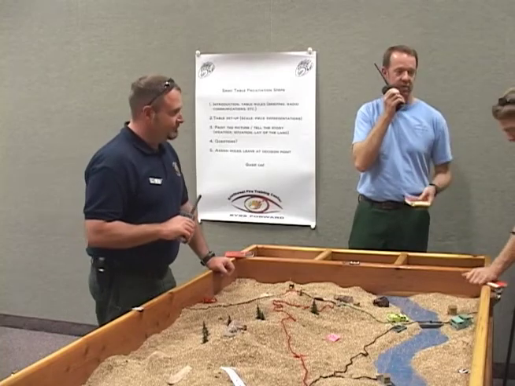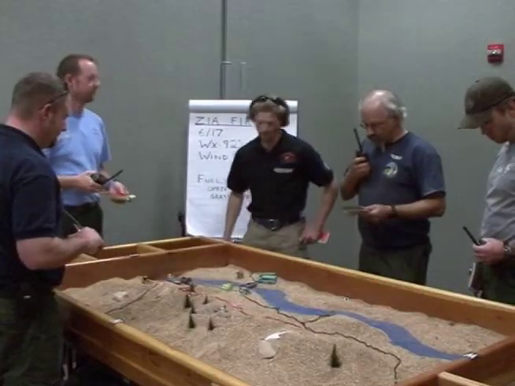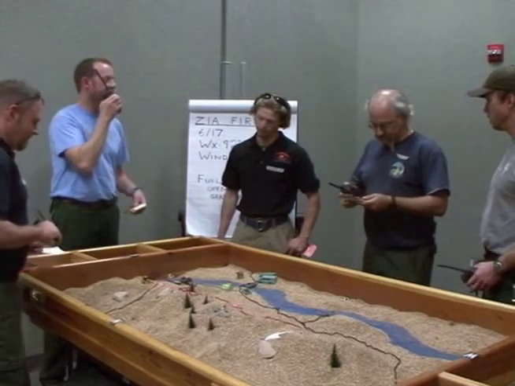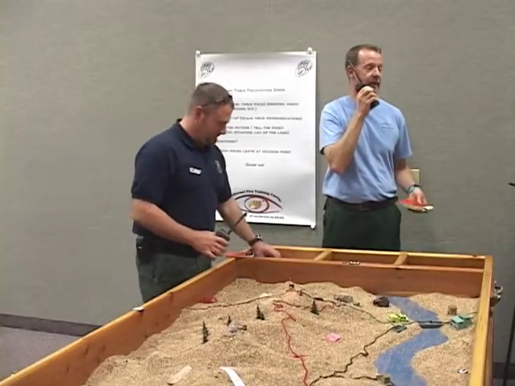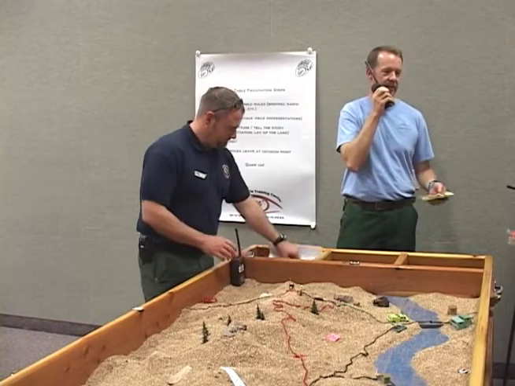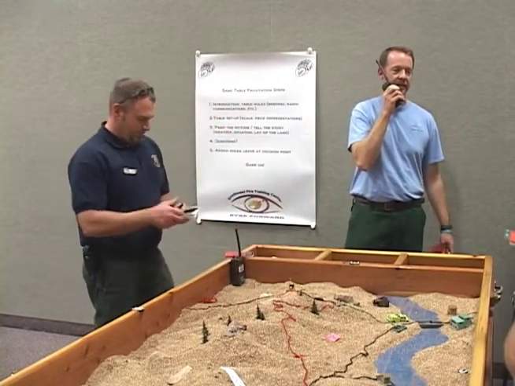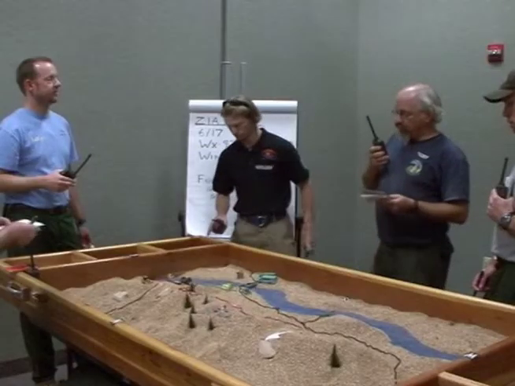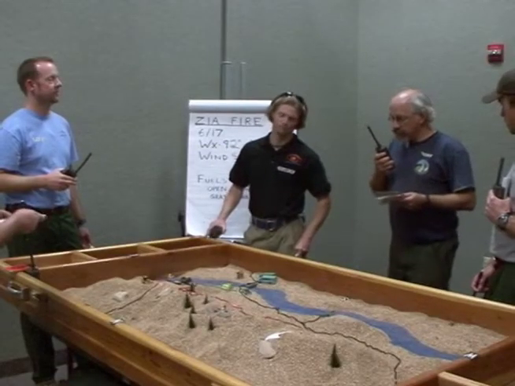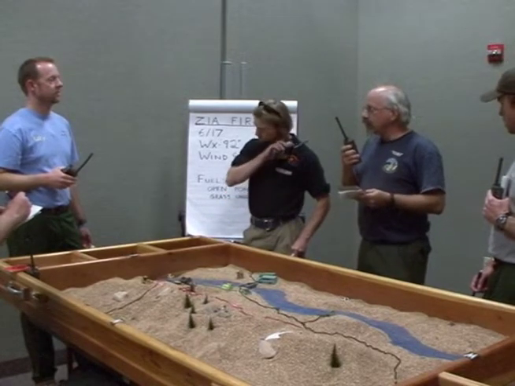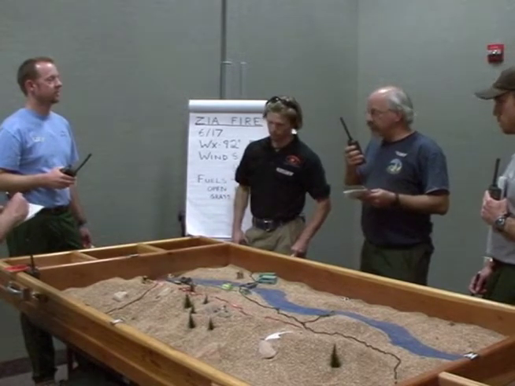Crew 2, Division Bravo. Division Bravo, Crew 2, go ahead. Hey, good morning. I'm going to be your division out here today. Just trying to find out, I've got another crew here with me. I've also got an engine. What kind of needs do you have up there? Yeah, we've been burning all night. I would say they should bring some torches and fuel mostly. That's about what we're going to need to tie off this section of line here.